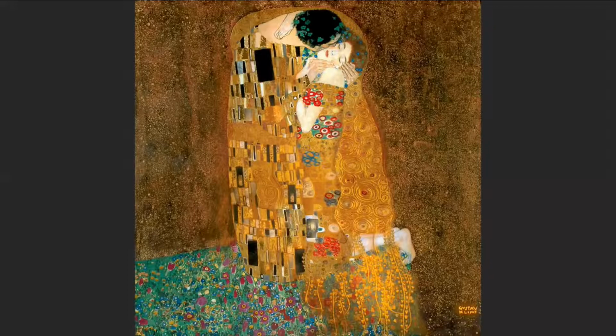The figures here are clothed in highly patterned garments. The flowers of the hill that they're standing on becomes a kind of pattern, and even the speckling and the gold in the background of the image creates its own sort of pattern. And all of this has this hyper flattening effect. It's a very decorative sort of artwork.